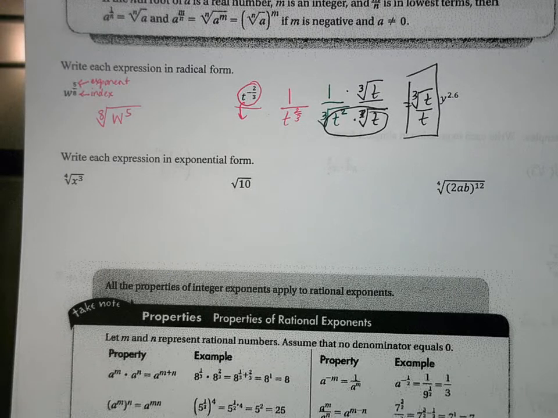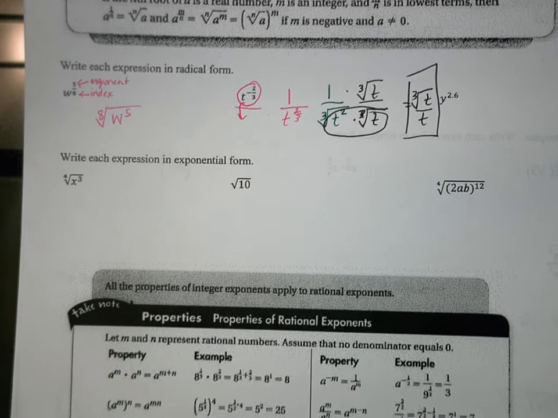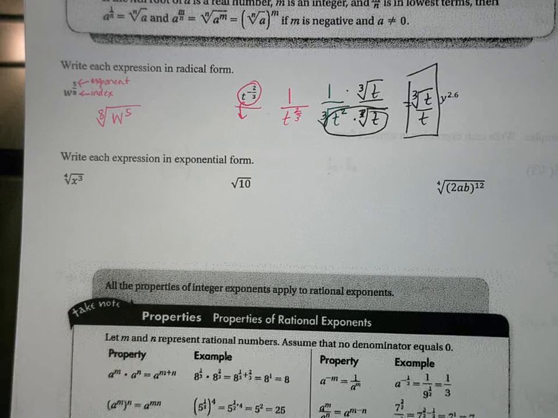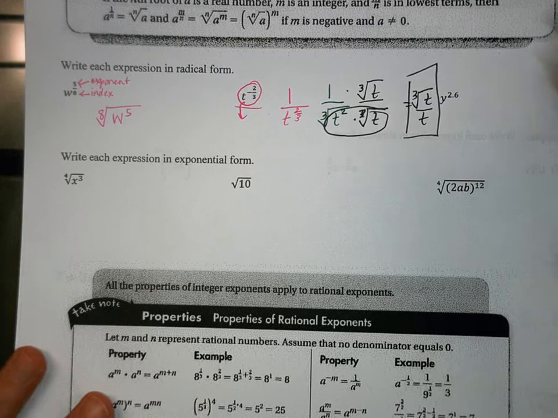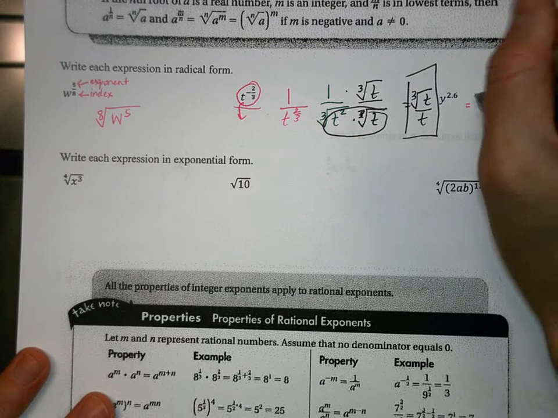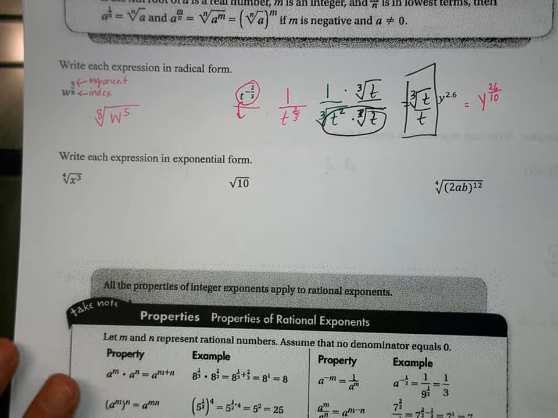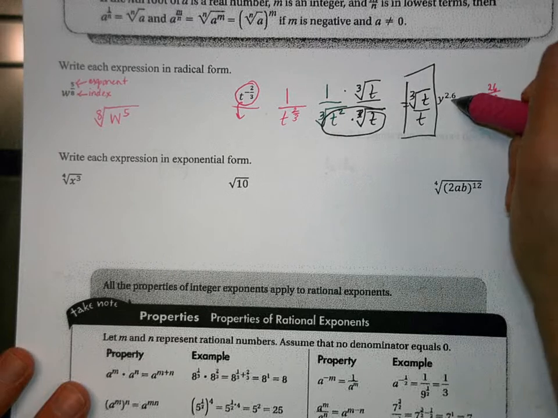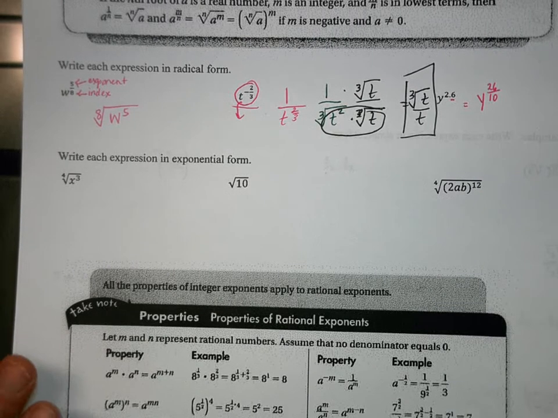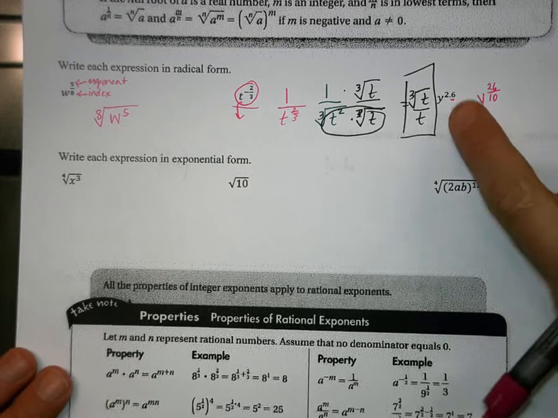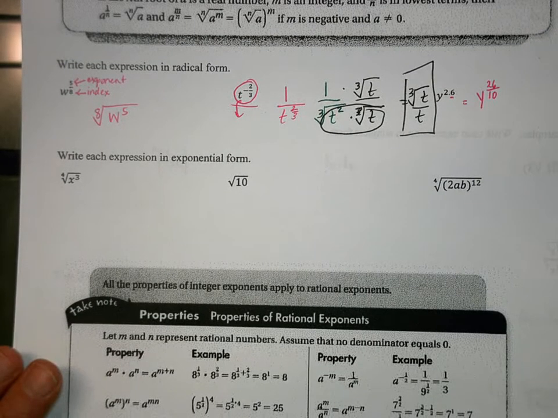Okay, so next we have y to the 2.6. I would change 2.6 to a fraction. How can I change that to a fraction? 26 over 100. Close. 26 over 10. And why is it just 10? Because, yeah, it's only out to the 10th place. Remember how many decimals there are? That's telling you what place it's going to. So right now, it's 1 decimal, and so it's to the 10ths.